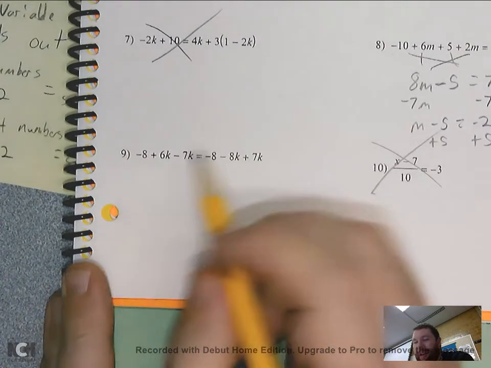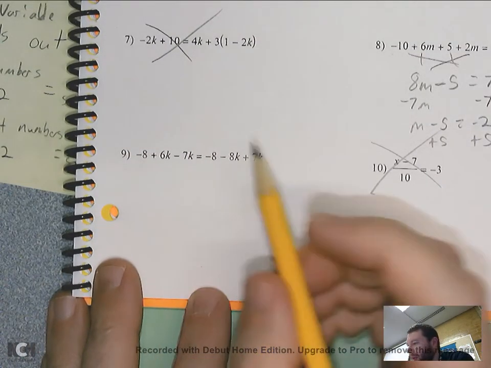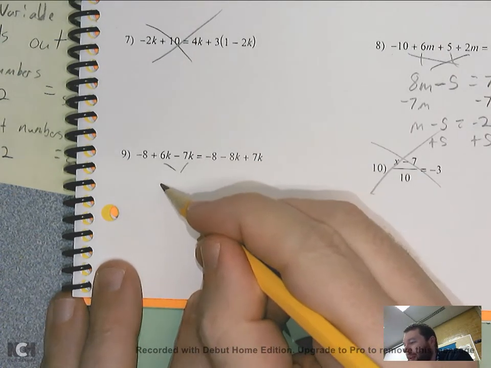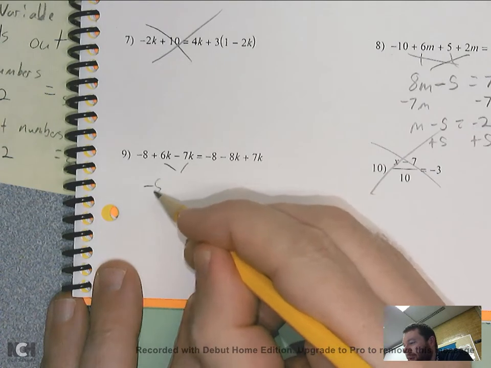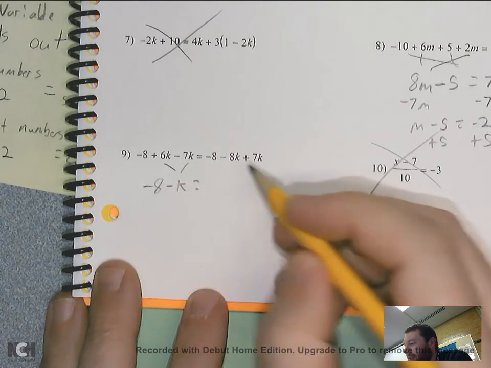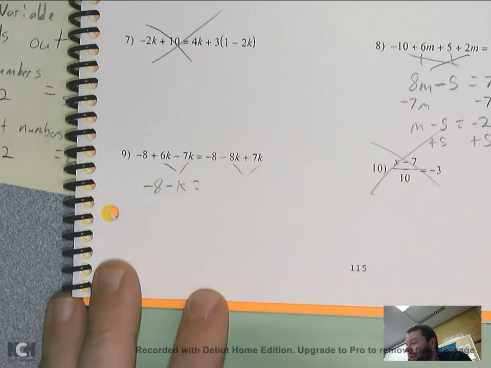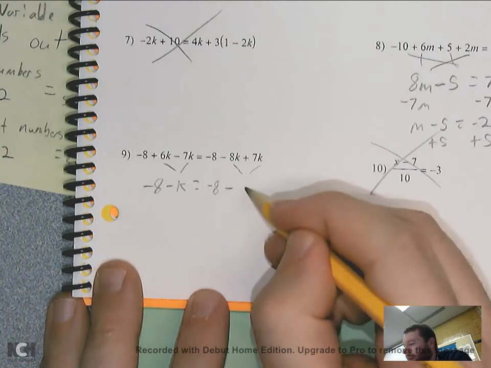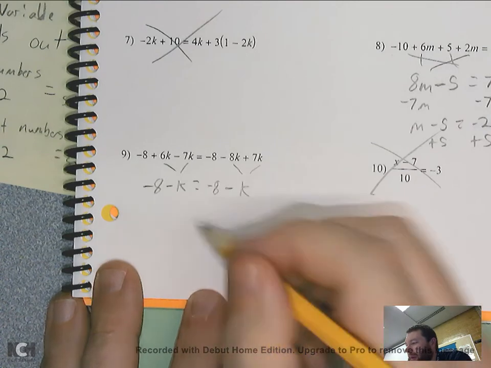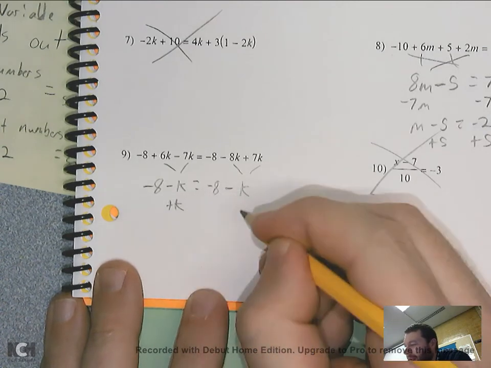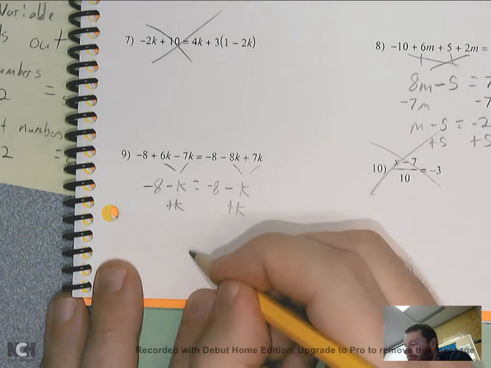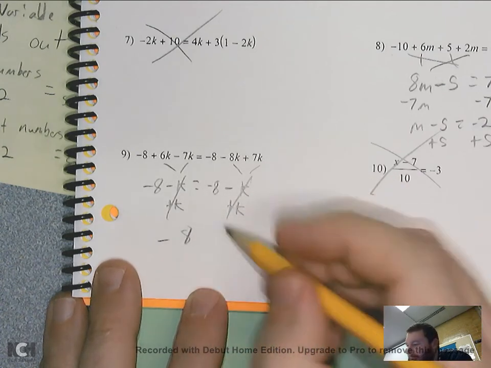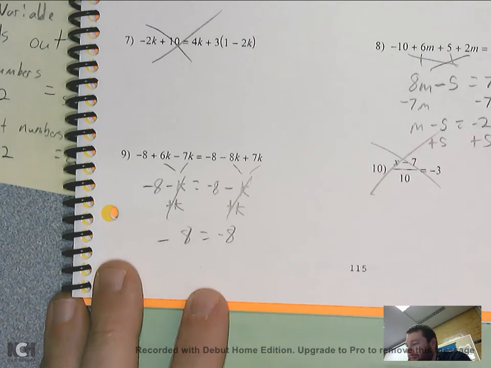Okay, now this one, we're going to combine like terms, so 6 and negative 7 is negative 1k, or negative k. So I have negative 8 minus k. And then I'm going to combine negative 8 and 7, and I'm going to have negative 8 minus k. Then I'm going to move the variable to one side, so I'm going to add k to each side. That's going to cancel out the k's, and you're left with negative 8 is equal to negative 8.